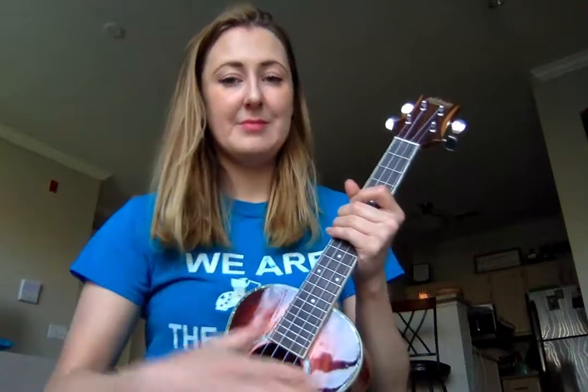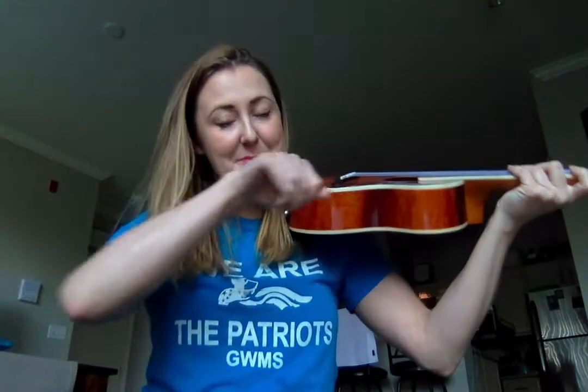Each string has a different pitch, and as we learned in 6th grade, if you've had me in 6th grade, pitch refers to how high or low a note sounds, and a pitch is named after the first 7 letters of the alphabet in music. So those are A, B, C, D, E, F, and G. If I play an A on the ukulele, it's going to sound the same as an A on a piano if I played the key A, or if I played an A on the violin with my bow. And all of those notes are how we name the sounds, if that makes sense.